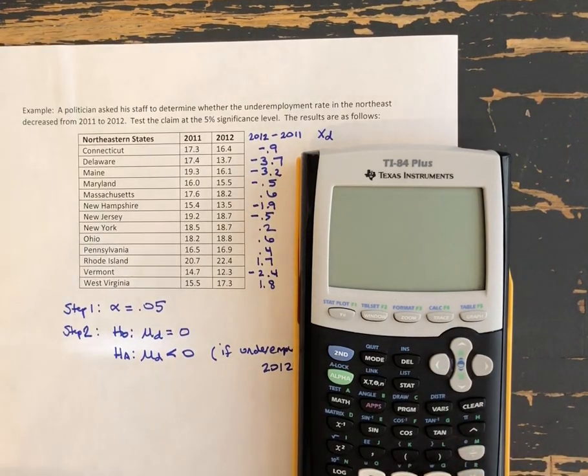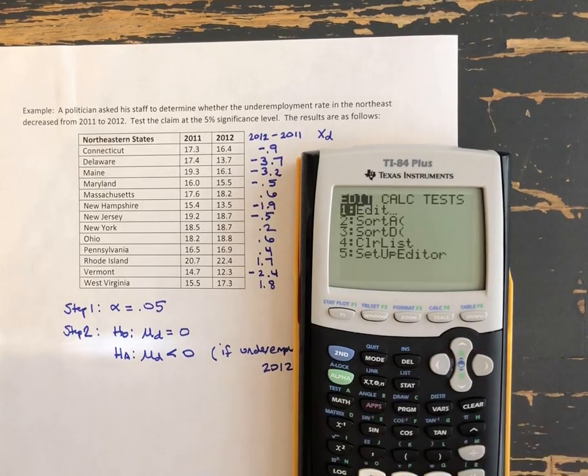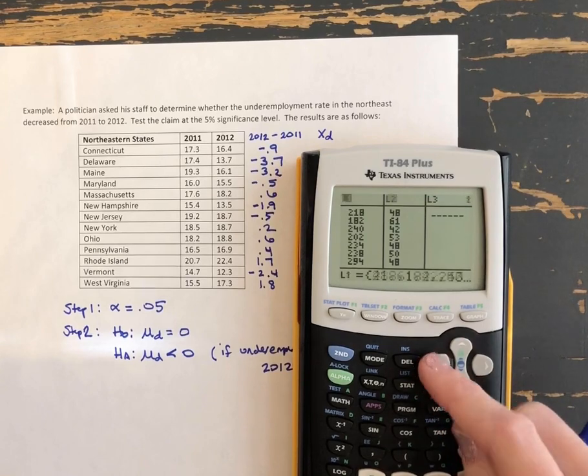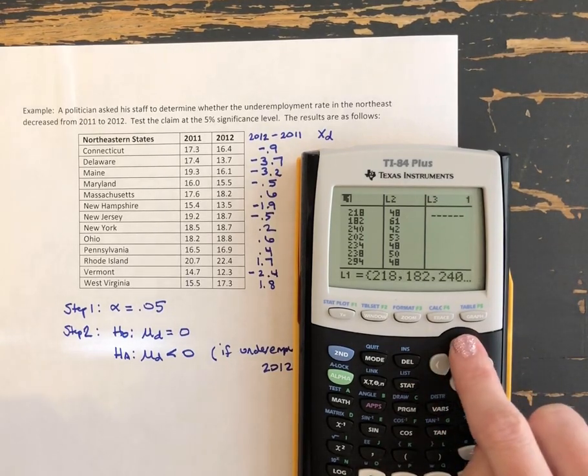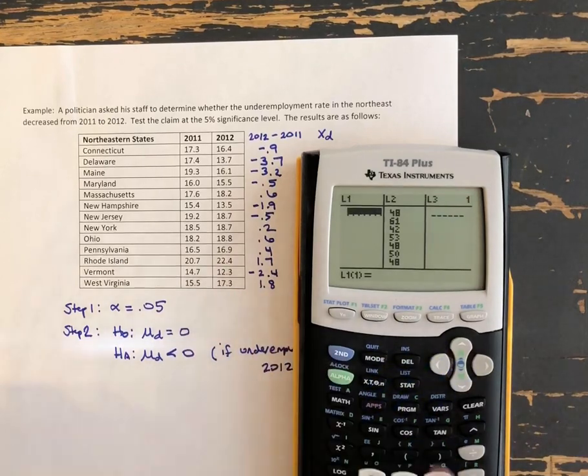Okay, so we're going to turn the calculator on, and we need to enter this as a list into the calculator. So we're going to hit Stat, Edit. We're scrolling up with our arrow keys to L1 and clearing that list by hitting Clear, Enter. And then we're entering in these differences.